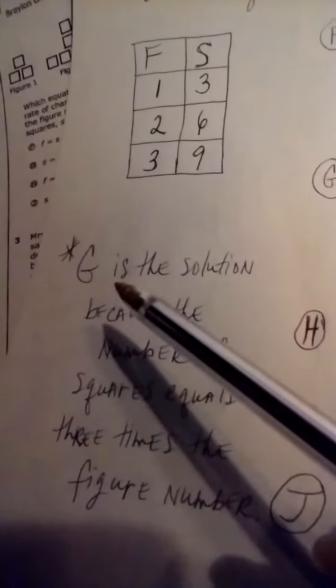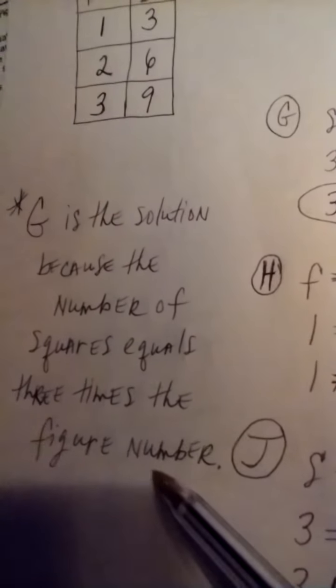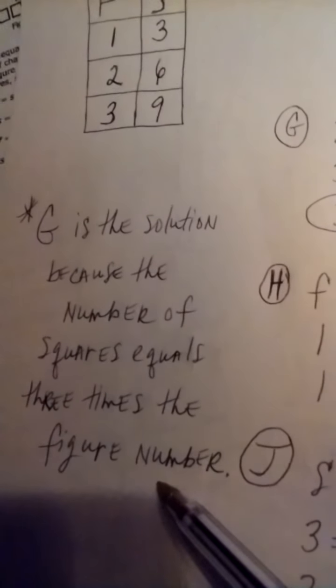So I have arrived at the conclusion that G is the solution because the number of squares equals 3 times the figure number. Well done.